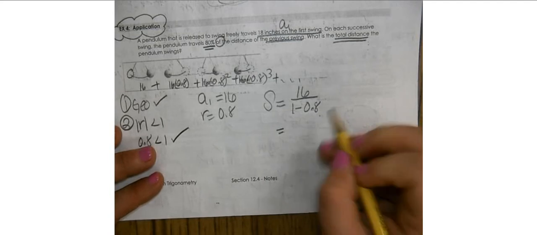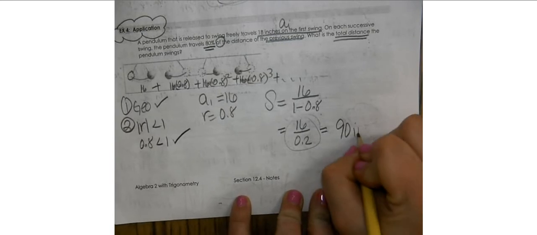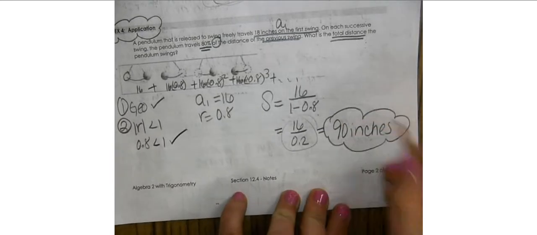Now, another strategy that you can use instead of just putting the denominator into parentheses is to simply calculate what is 1 minus 0.8, and that's 0.2. And so it might be easier to put into your calculator 16 divided by 0.2, but nonetheless, what you're going to end up with is 90 inches. This pendulum will travel a total of 90 inches.